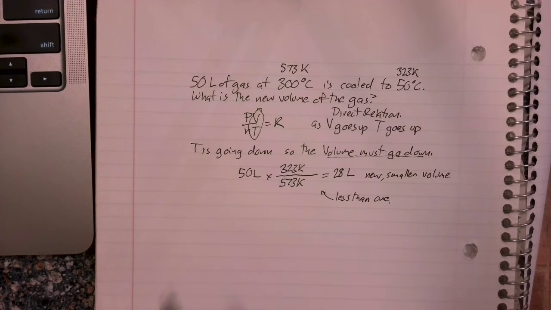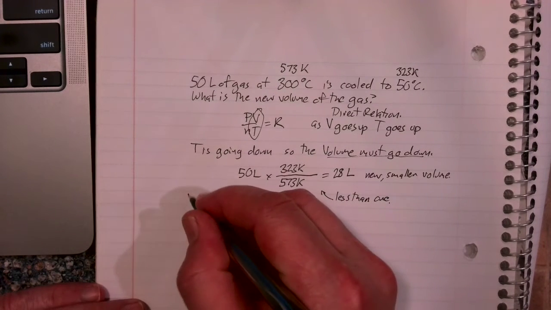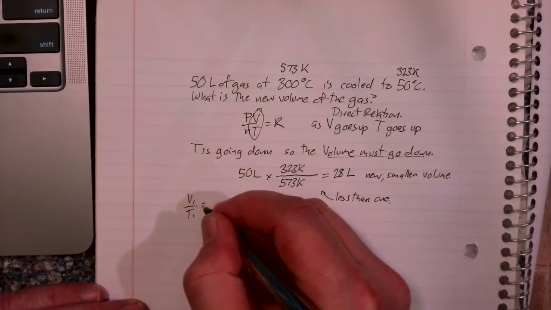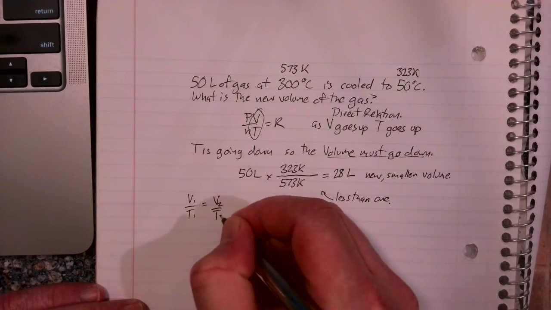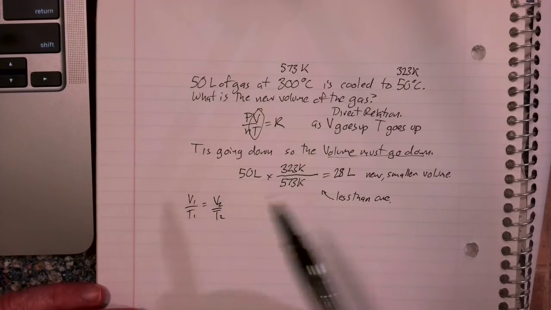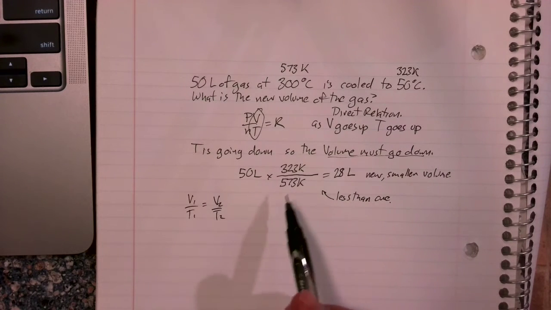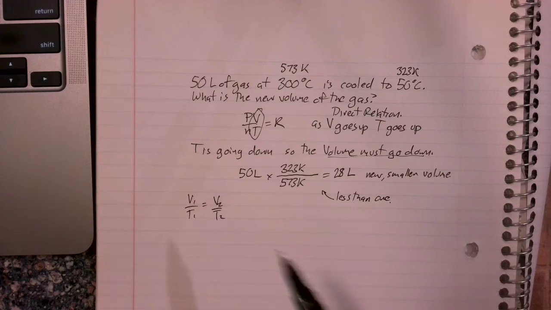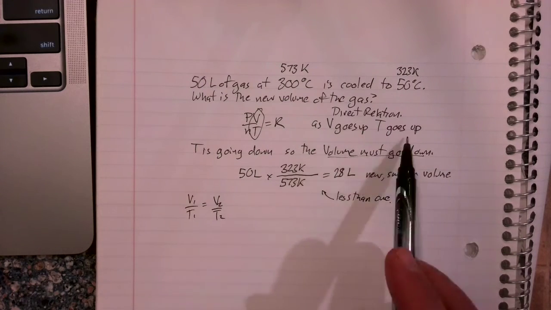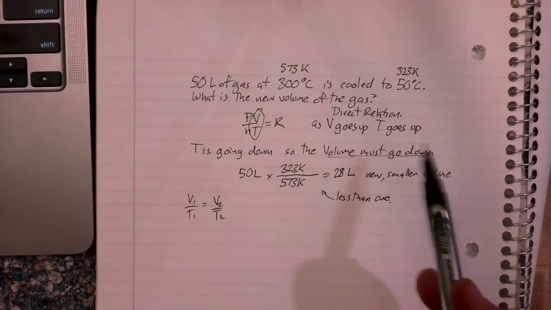Anyway, you can also plug it into V1 over T1 equals V2 over T2. But if you can remember what the direction is, you know what you're going to have to scale your answer to without actually formally plugging it into an equation, right? You know that you're going to have to multiply a volume by some ratio, either less than or greater than 1, depending on your understanding of the pattern.